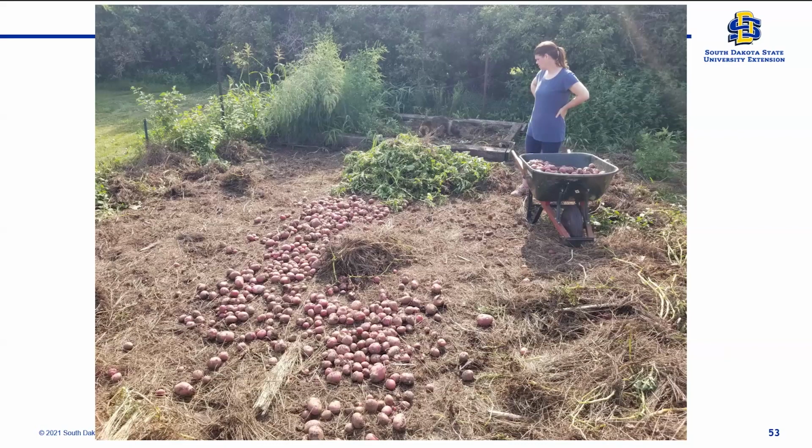We kind of piled them a little bit different, so they were distributed more across that area. Don't get the impression they just grew right there, but they're just on top of the ground. And they're so super fun to harvest. You can see the wheelbarrow there is almost full as well. And so just a wonderful way to experience growing potatoes.